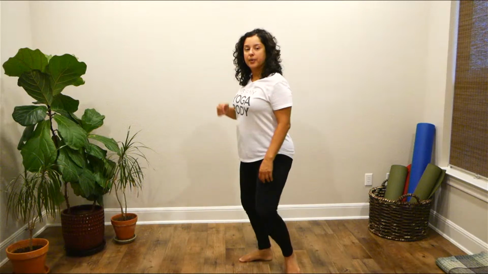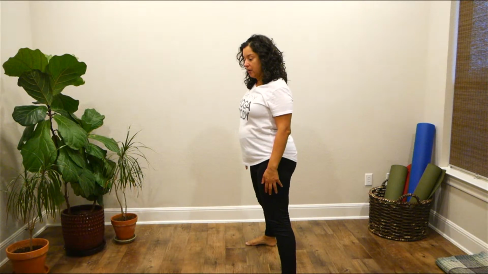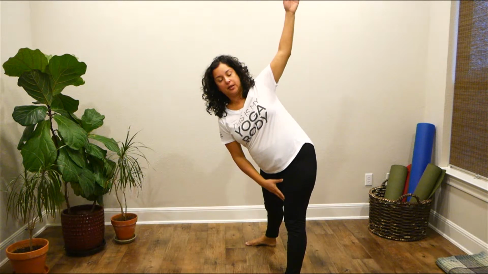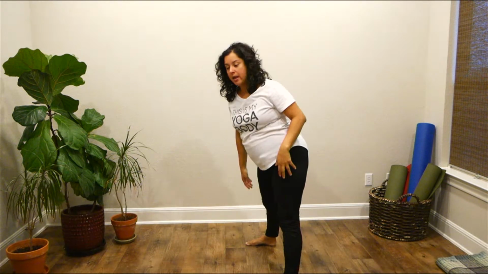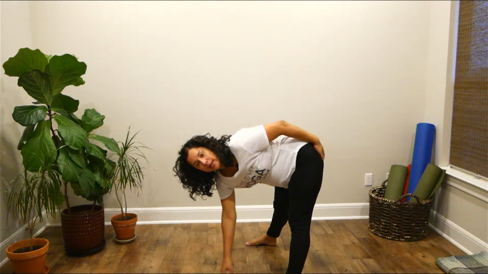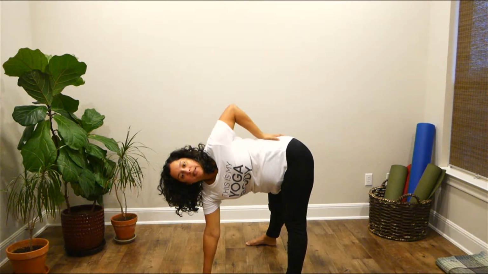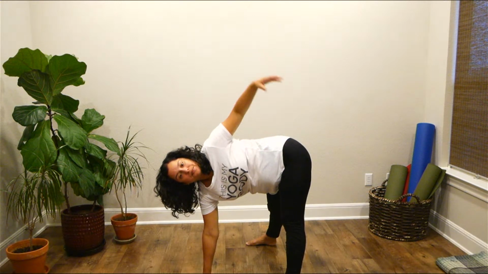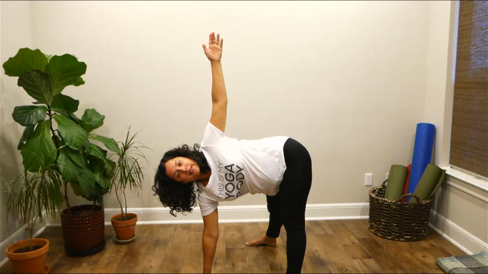And I'm going to turn this way to show you when we do the twist version of triangle, we are twisting, of course, but it's also necessary to fold forward a little bit in order to twist this way. And if you happen to be coming farther down, like, to the lower leg or to the floor, you can see that definitely I'm forward folding from this region and twisting at the same time.